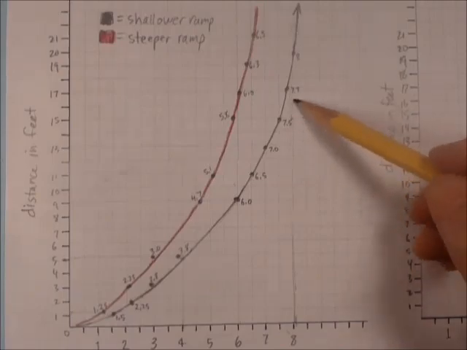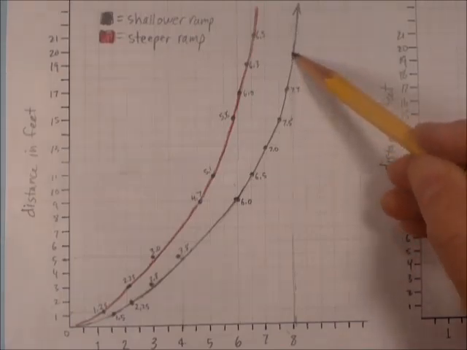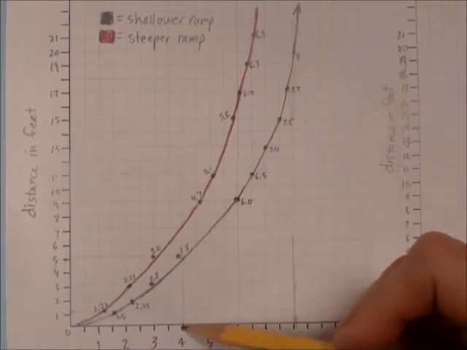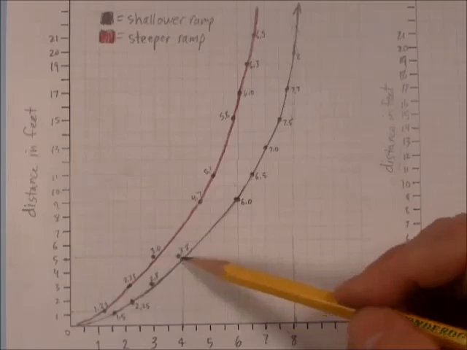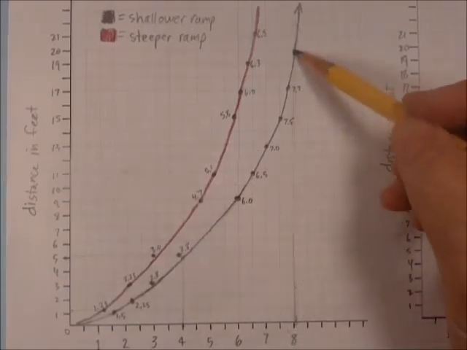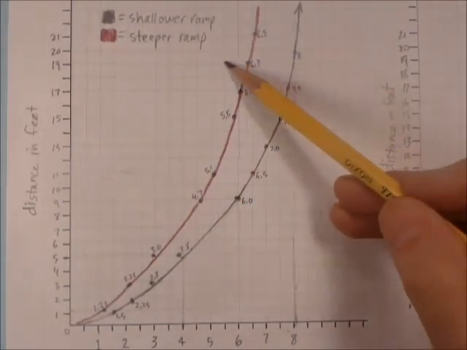And we go all the way up, and where does it hit? Sure enough, right about the 20. Do you see that? In 4 seconds, it went 5 feet, and in 8 seconds, it went 20 feet.